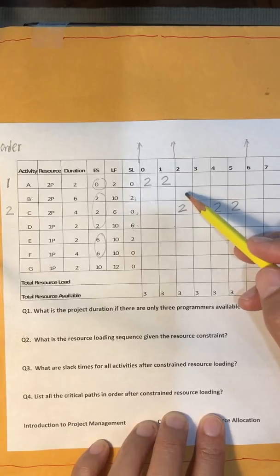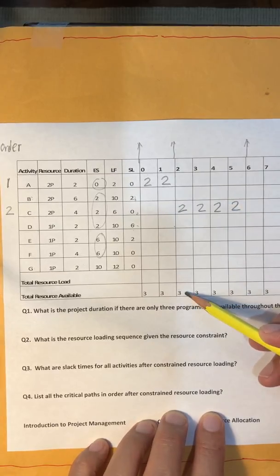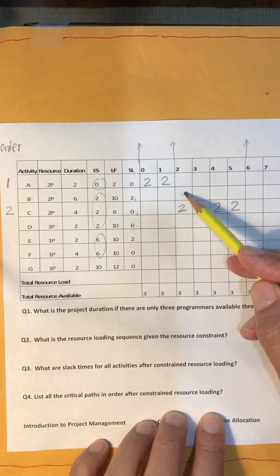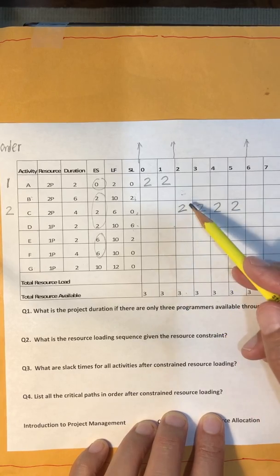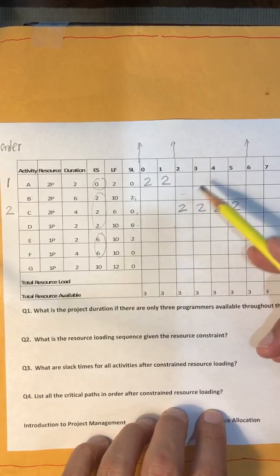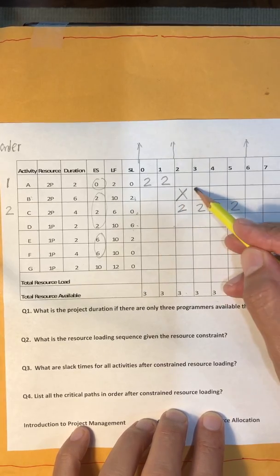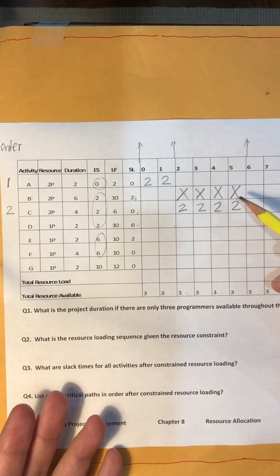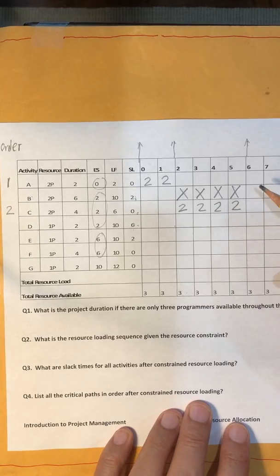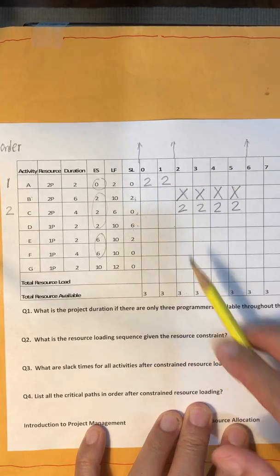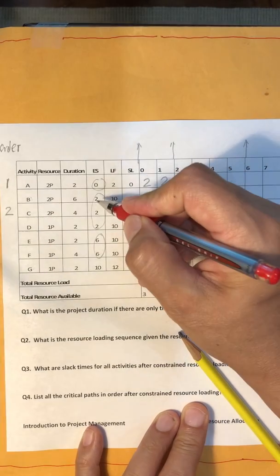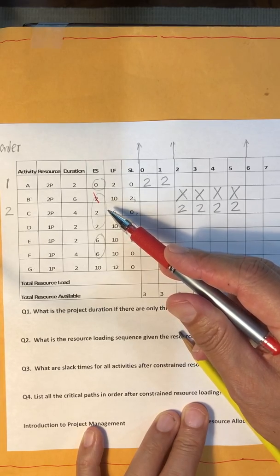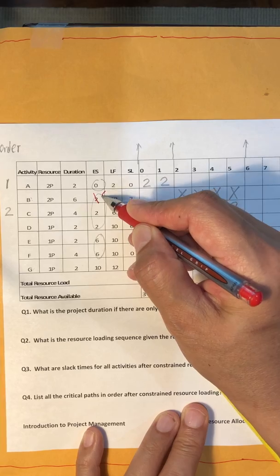Okay, our next step is to check, do we have enough resources to schedule B? Since B requires 2 programmers, apparently after C is scheduled, only 1 programmer is available. So we don't have resources for the 4 periods during which activity C is being scheduled. So our decision is this. We decide to delay activity B's early start time from 2 to 6.